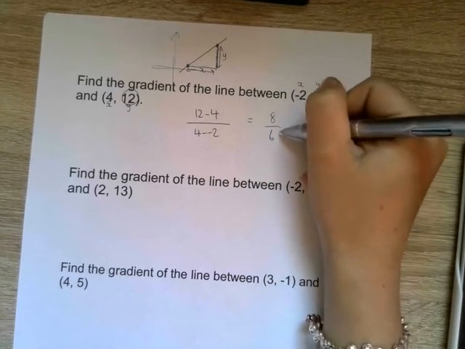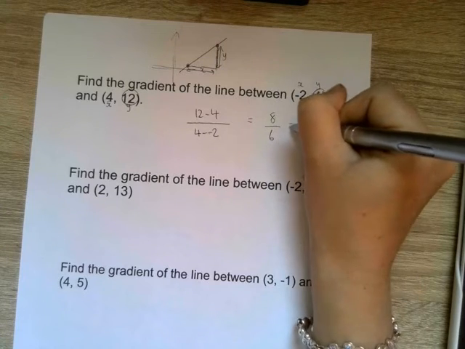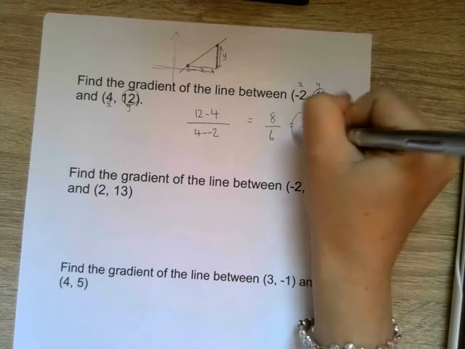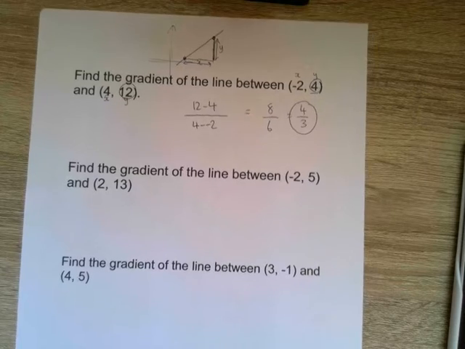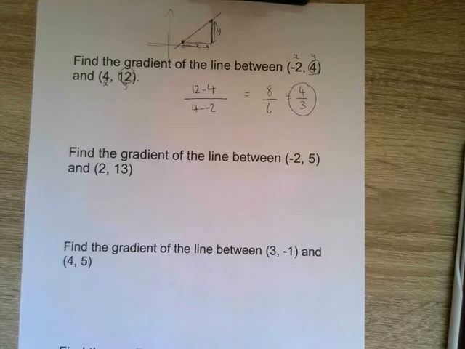Always check, can you simplify this? Well, we can half them both, so that would be 4/3. So the gradient would be 4/3. Now it's like everything, the more you do, the easier it gets.